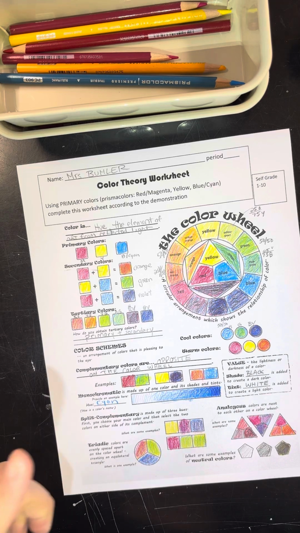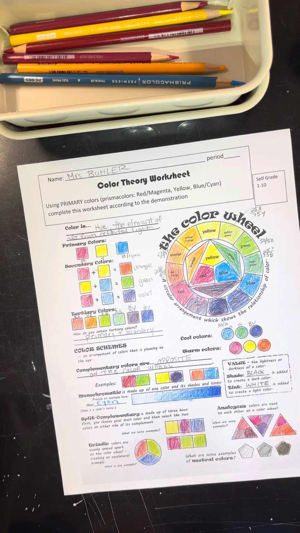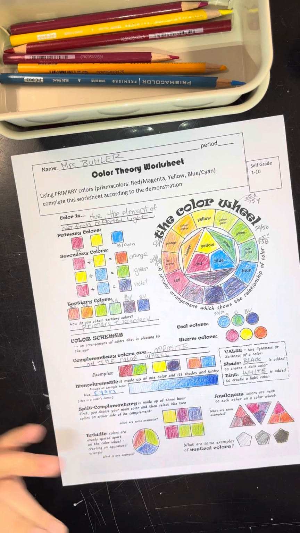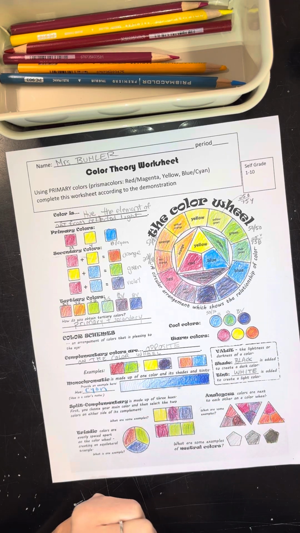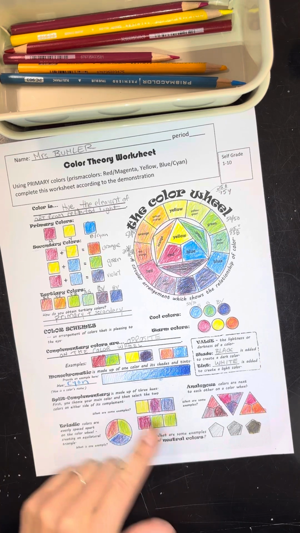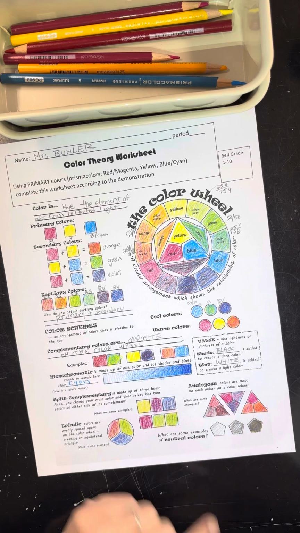So red plus orange, okay? Yellow plus green, blue plus violet. So you pick one of the primary colors and mix it with a secondary to create what's called tertiary. A complementary color is any color opposite on the color wheel, so that's the answer for this. A shade is black added to create a dark color, and a tint is white added to create a light color. For split complements, it explains what it is, as well as triads, analogous, and neutral colors.